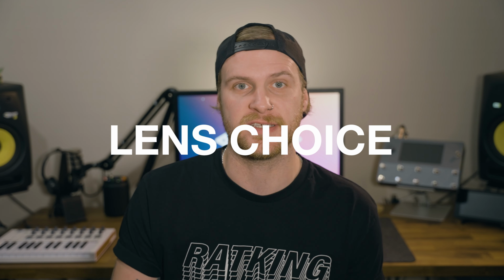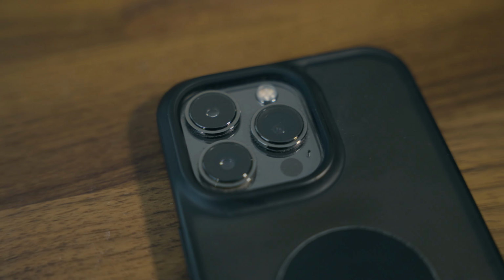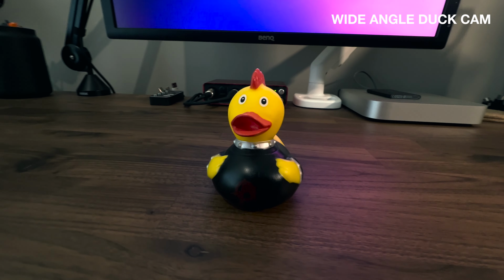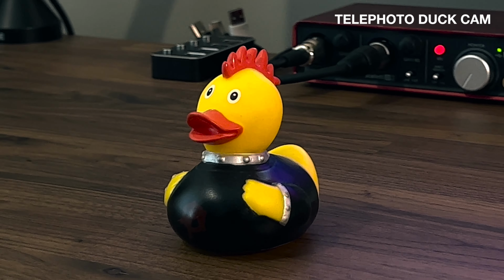So the third thing I'm going to be talking about is lens choice. My phone has 3 lenses. I've actually done a few tests with these lenses, and the overall best one for image quality and clarity is the normal 1x lens. With the correct lighting conditions, the wide angle and the telephoto lenses still hold up really well, but they do seem to have a lower quality of image.